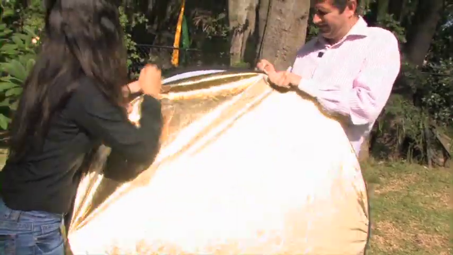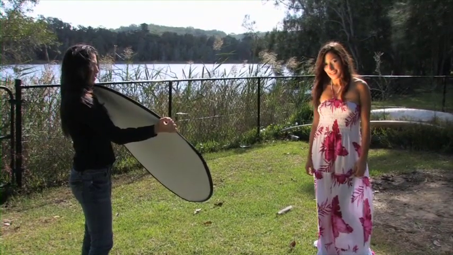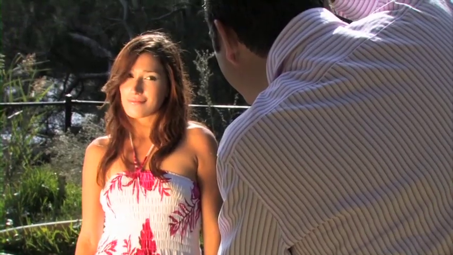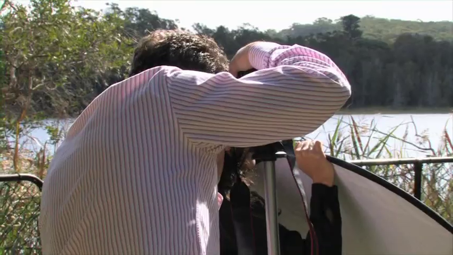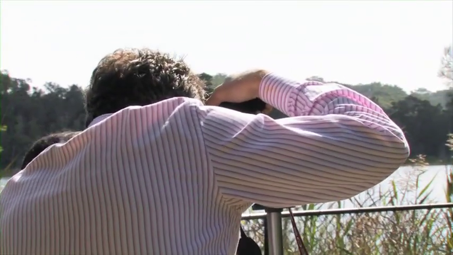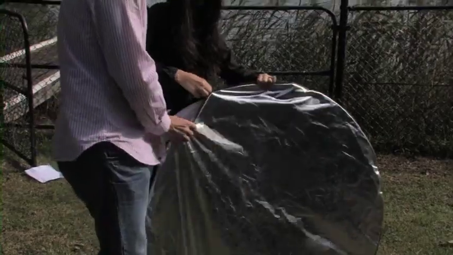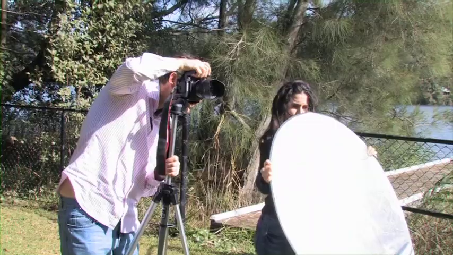Next we used a gold reflector. The gold reflector added a warm feel to the model. We changed the angles of the reflector to fill in the shadows. You can vary the intensity of the fill by moving it further away from the subject. It really gives you that afternoon sunset feel. As you change to the silver, you increase your highlights and the contrast of the shot.